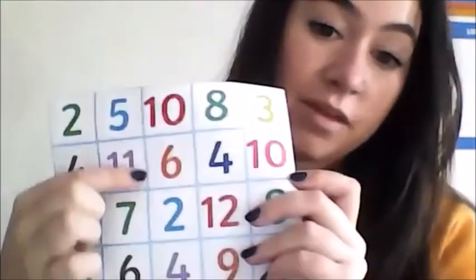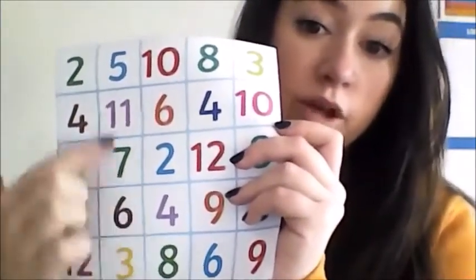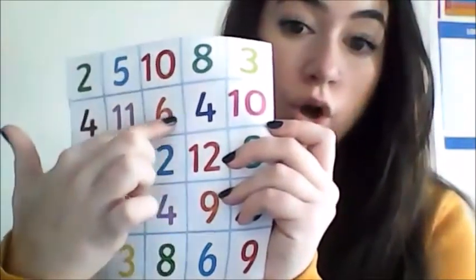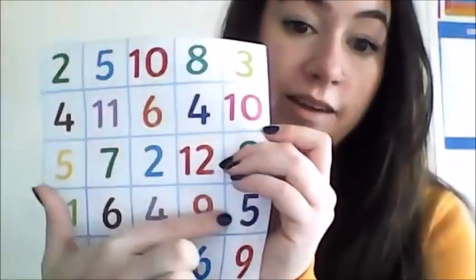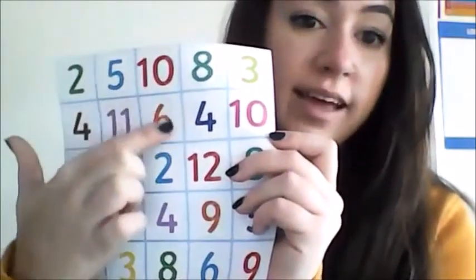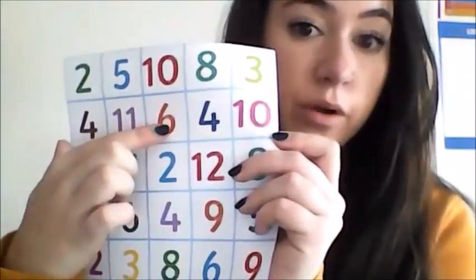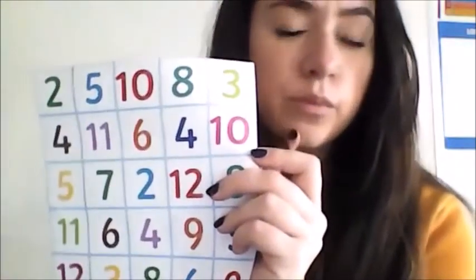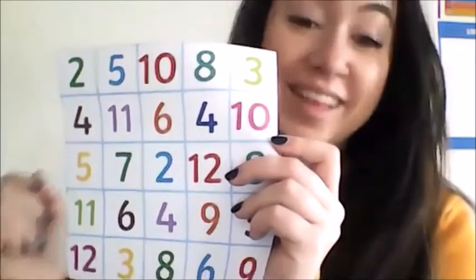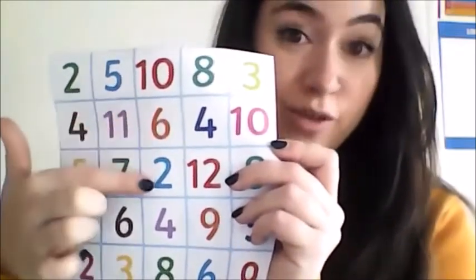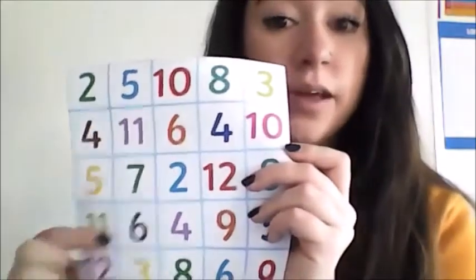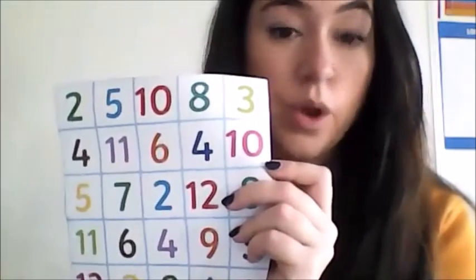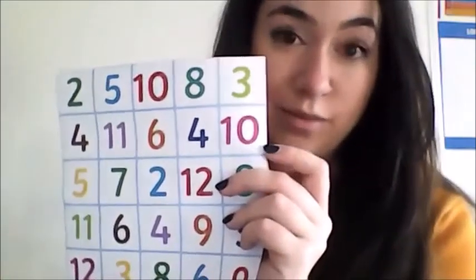Now the aim of this game is to try and get 4 in a row. You could either go down, across, or you could go diagonal, okay? So if I got a 6 and I wanted to make 4 in a row, would it be better to do the 8 or the 2? What do you think? That's right, it would be better to do the 2 because then I have 2 in a row, okay? So you're going to keep going until you make 4 in a row. So you can either do that yourself, or if you want to make it into a competition, you can play with someone else and then see who gets 4 in a row first, okay?